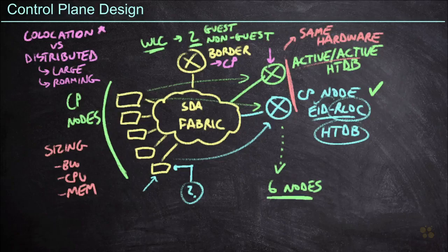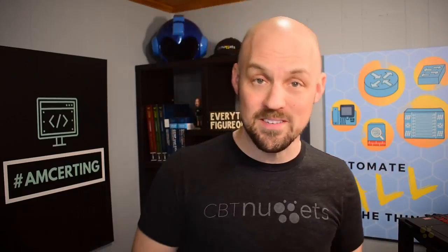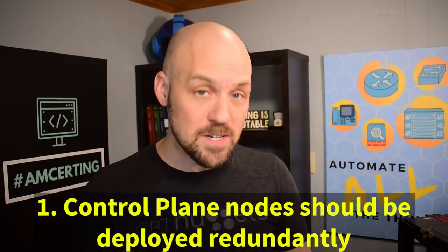However, the big thing we need to check is to make sure that the hardware that we're going to use for deploying it supports both the border and control plane node roles. Certain hardware types are only border node or only control plane node, and so we need to use Cisco's compatibility matrix to make sure that the hardware itself is capable of doing what we're asking it to do. So, as we can tell from this conversation, the big priority when it comes to control plane design is deploying our control plane nodes redundantly.